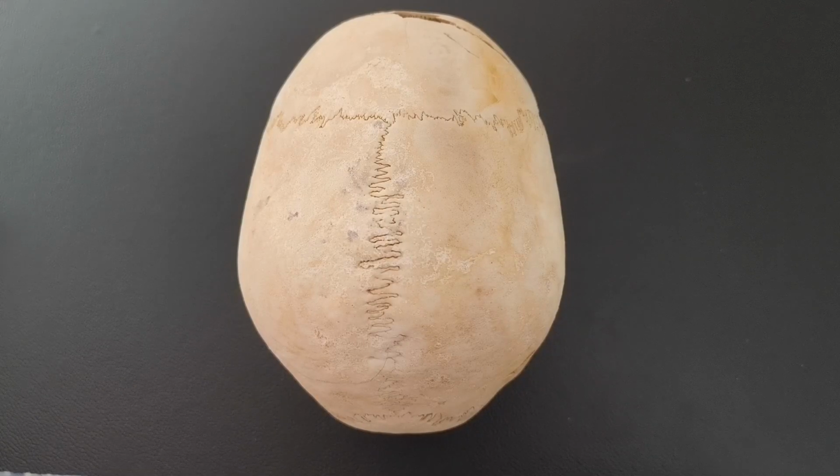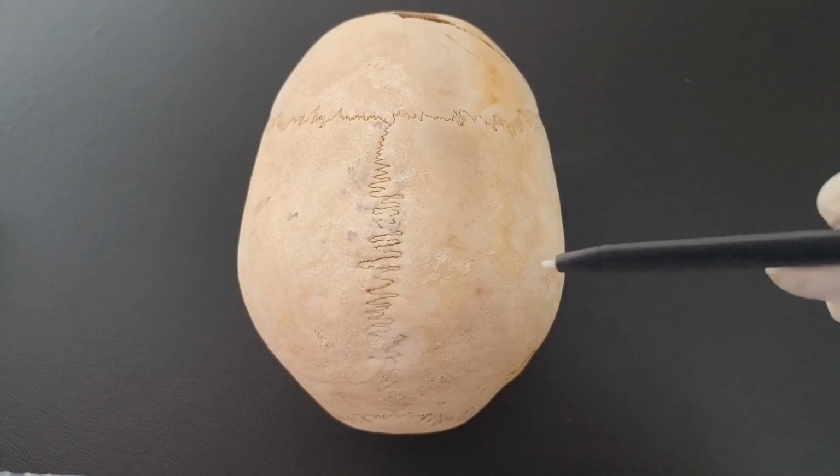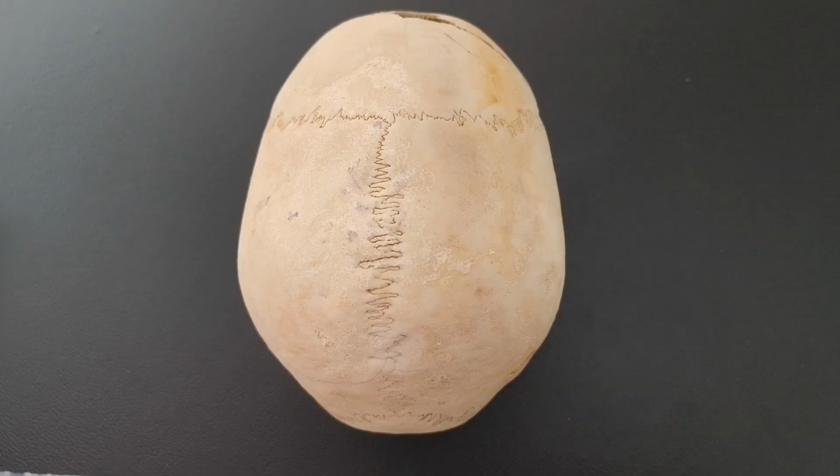In this module, we will be studying Norma Verticalis. Norma Verticalis is the skull view from its superior aspect. From its superior aspect, we are able to appreciate the shape of the skull as oval in outline, being wider posteriorly compared to the anterior part.